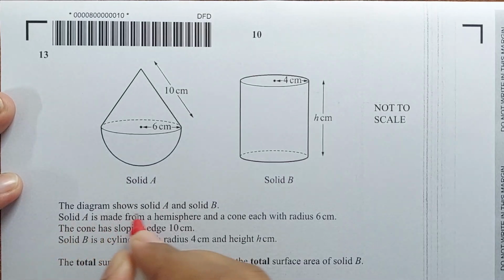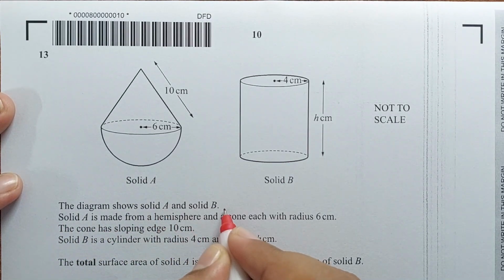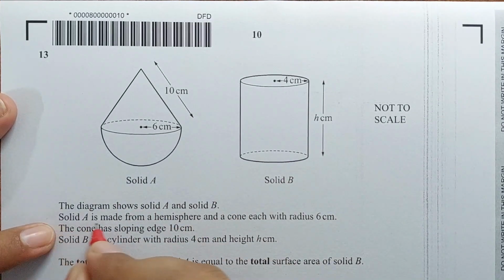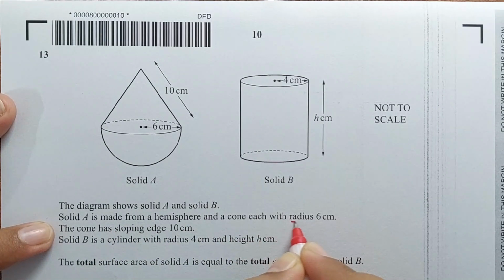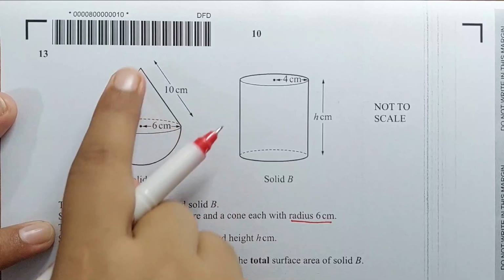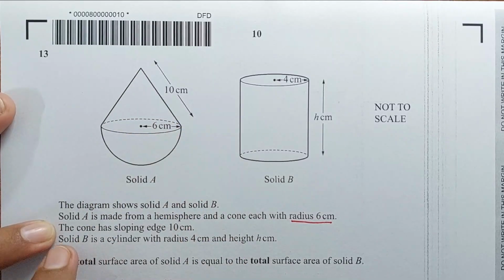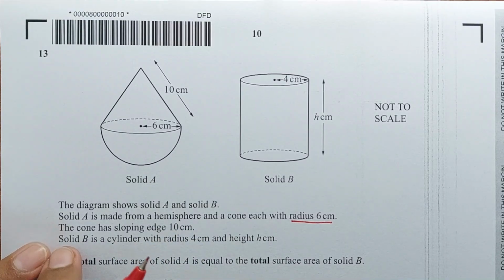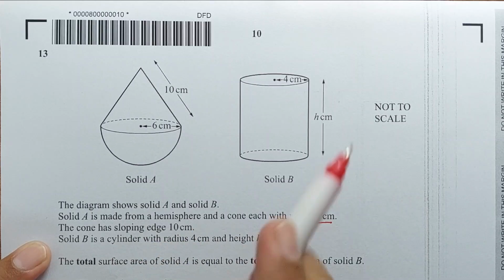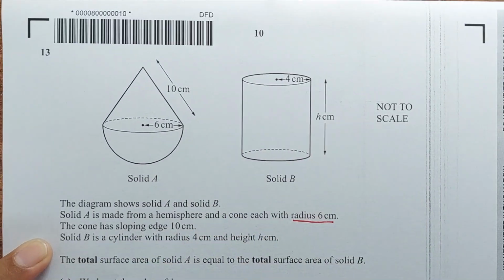Question number 13. The diagram shows solid A and solid B. Solid A is made from a hemisphere and a cone, each with a radius of 6 centimeters. The cone has a sloping edge of 10 centimeters. Solid B is a cylinder with a radius of 4 and a height of 8 centimeters.